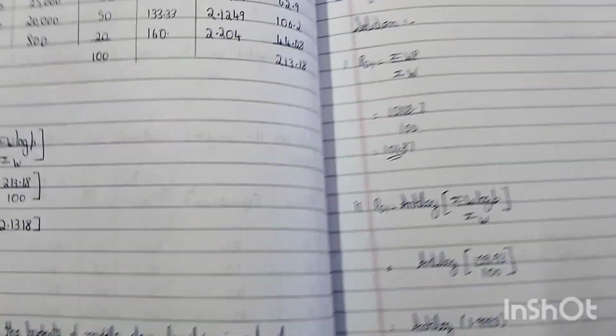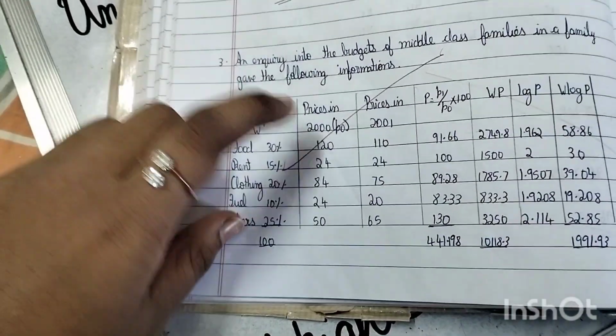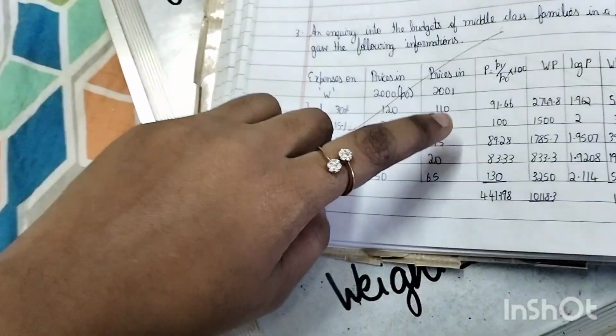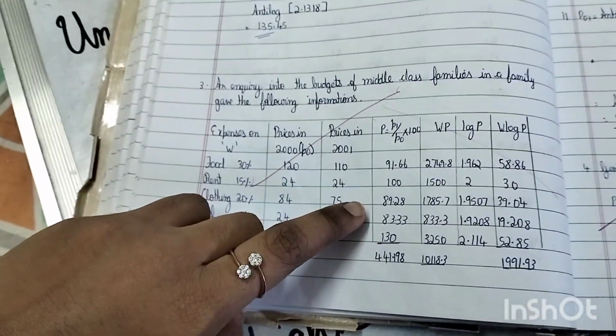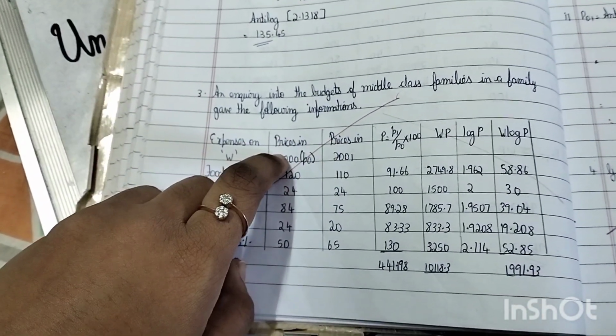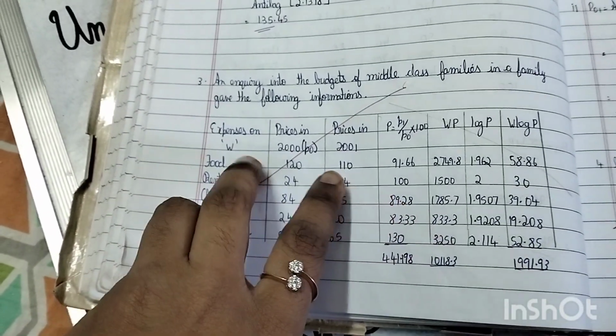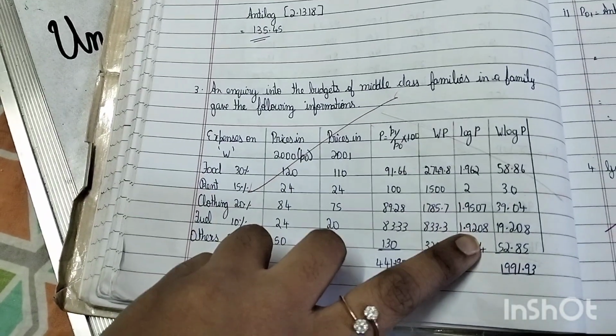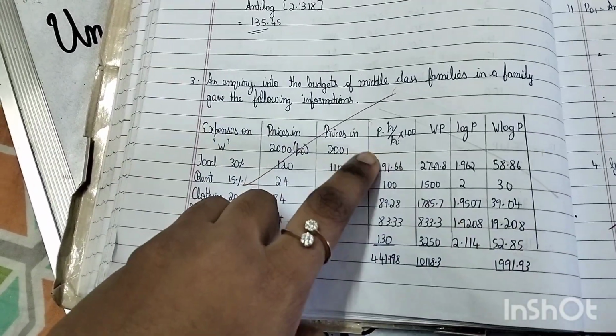So if you see this example, they have given us the weights, prices in 2000, that's P0, and prices in 2001, that's P1. You find out P by dividing P1 by P0 into 100. WP is nothing but the first column into the column P. Log P is nothing but log of the values here.